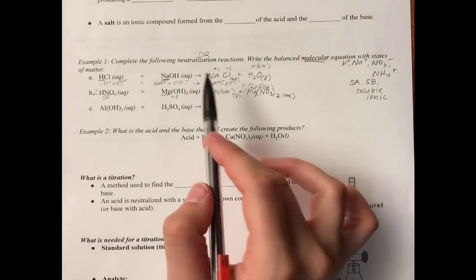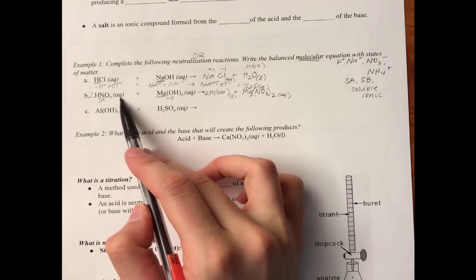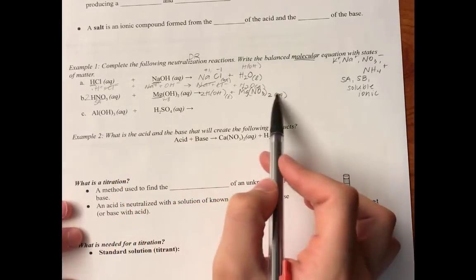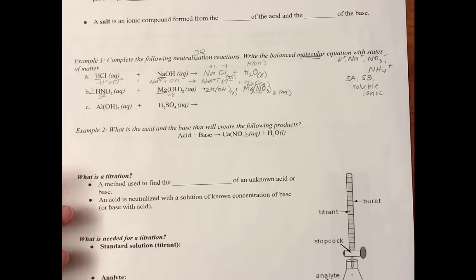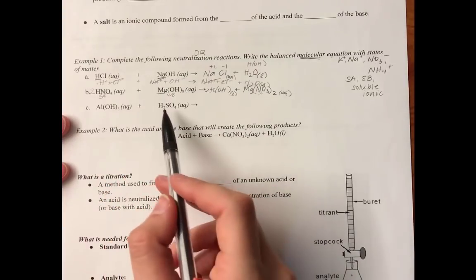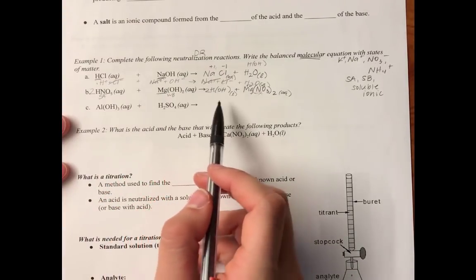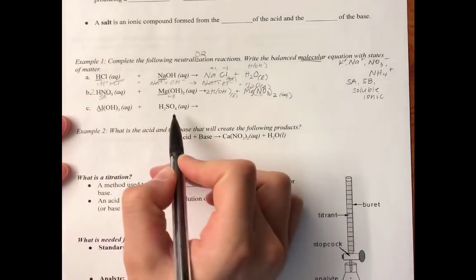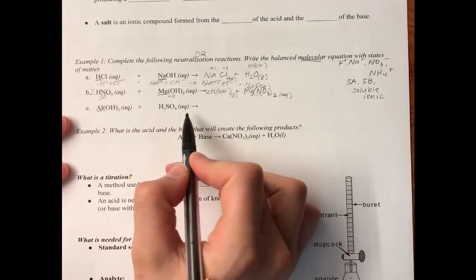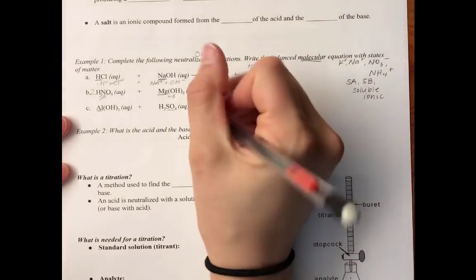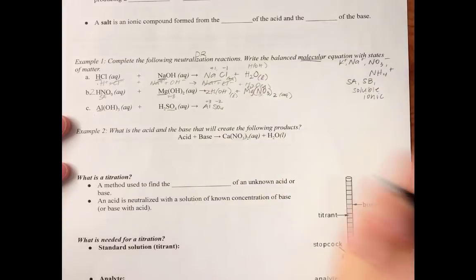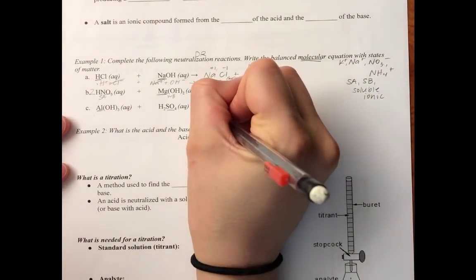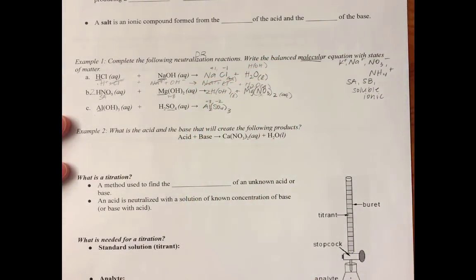If it wants your net ionic, you would break up HNO3 into its ions. You would break up Mg(NO3)2 into its ions. But this isn't asking for net ionic, it's just molecular. Okay, so then C, we have aluminum hydroxide and we have sulfuric acid. So if we're writing our products, aluminum, so the cation from the base is going to combine with the anion from the acid. So I'm going to have Al, which is plus 3, SO4 is minus 2. So when I crisscross, I get Al2(SO4)3.